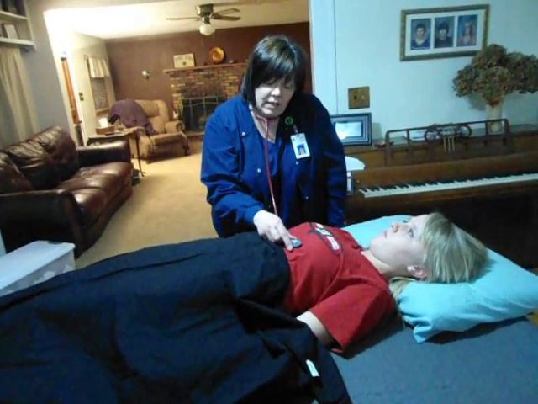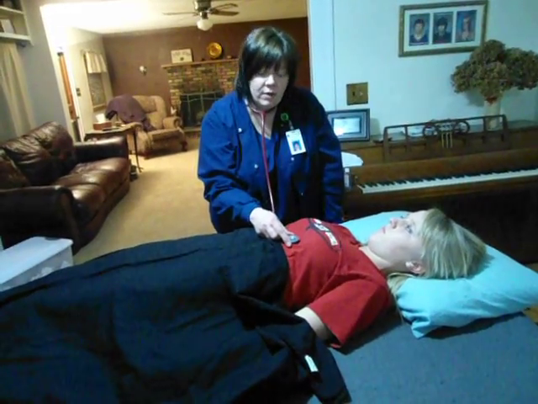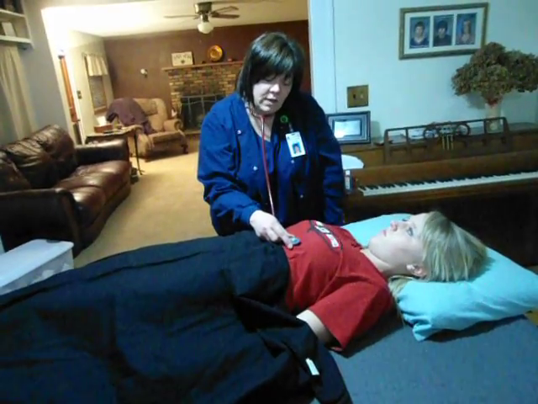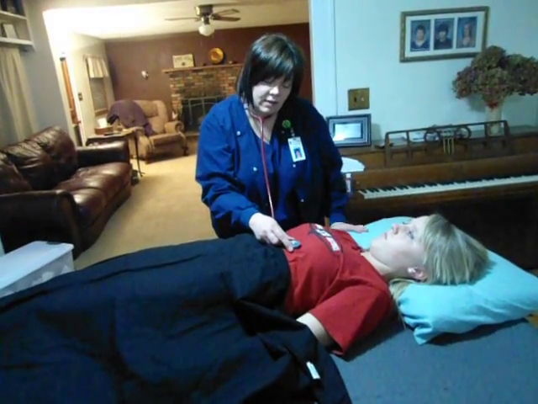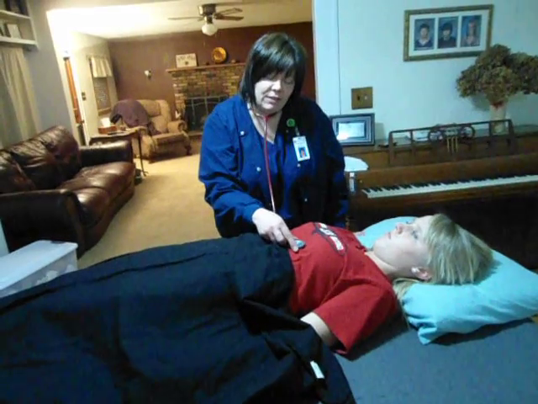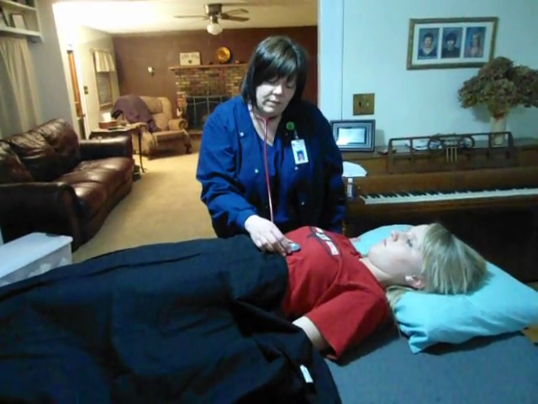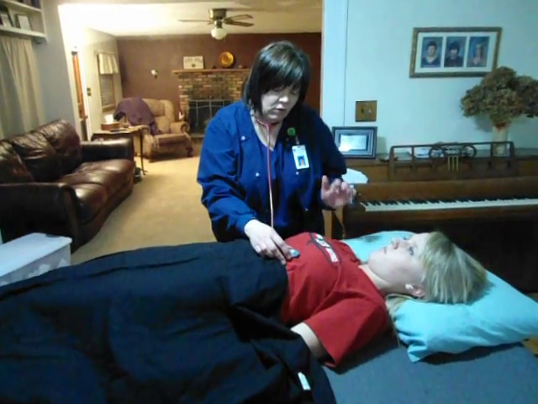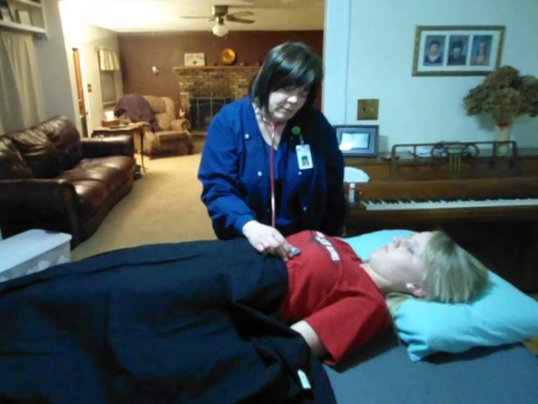I'm going to be listening for the S1 and S2 sounds. The S1 is the lub and the S2 is the dub, and actually the S1 is heard best over the mitral area. It's when the mitral is closing, and you'll hear it really loud at this spot. But the S2, you're going to hear it faint here, but you're going to hear it better over in the aortic area. So I'm going to listen there.